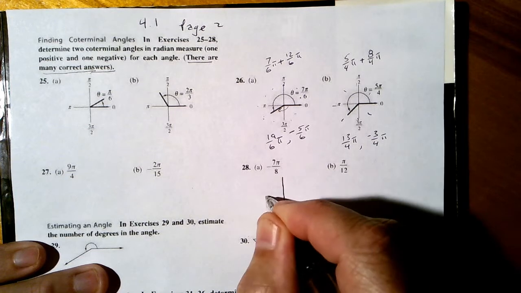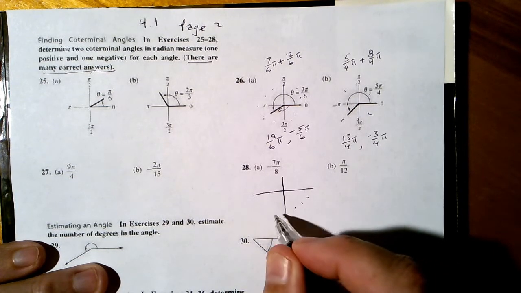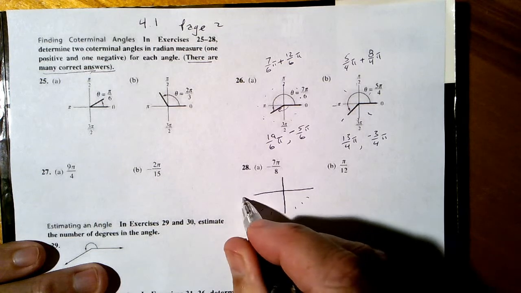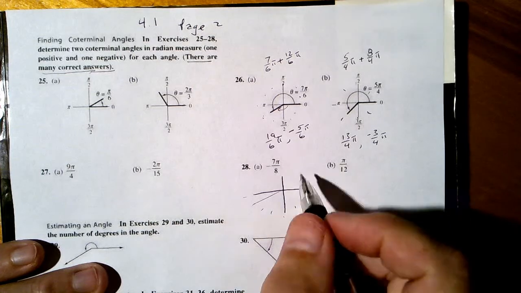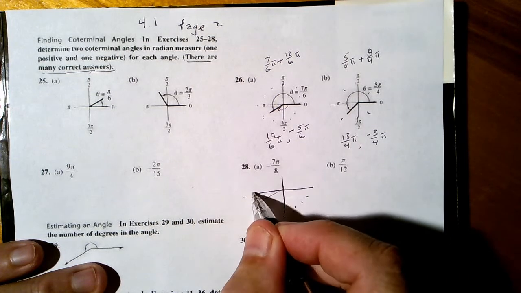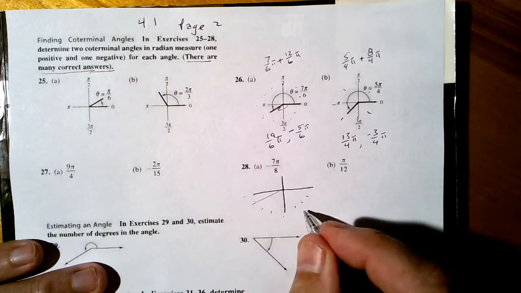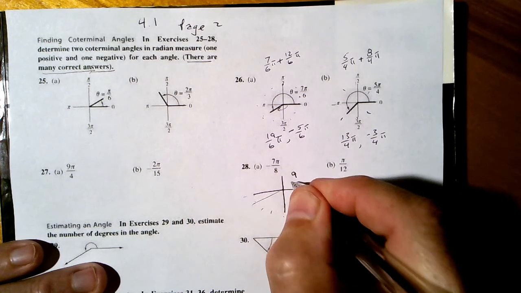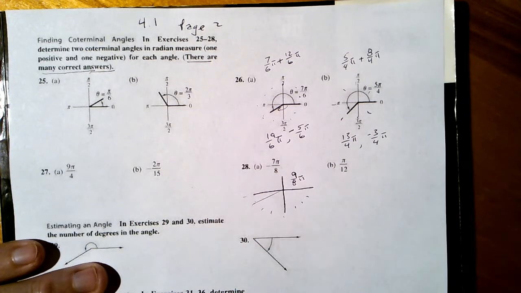So negative 7/8. 1, 2, 3, 4, 5, 6, 7, 8. We're right here. Well, I could go forward 8/8, and I have one more eighth to go. So 9/8 pi is a positive possibility.